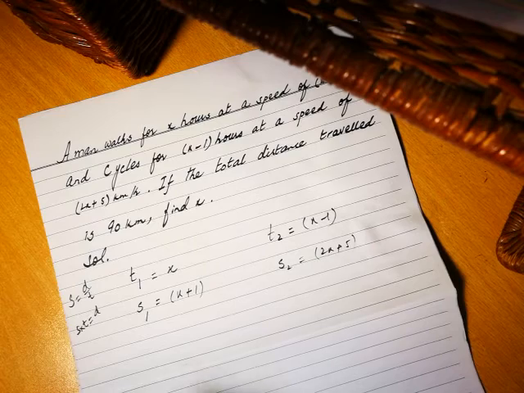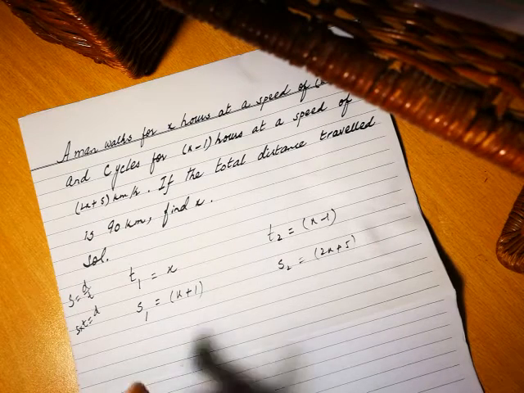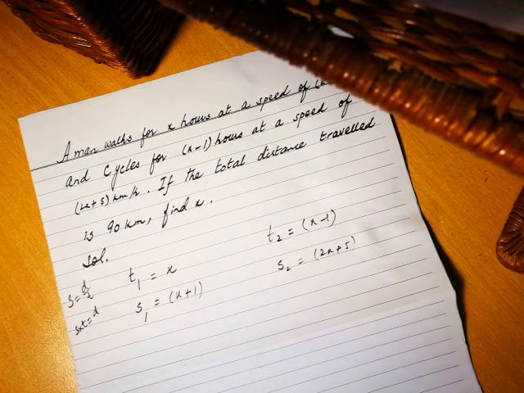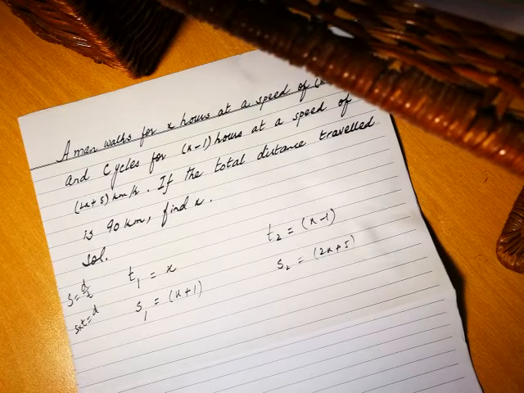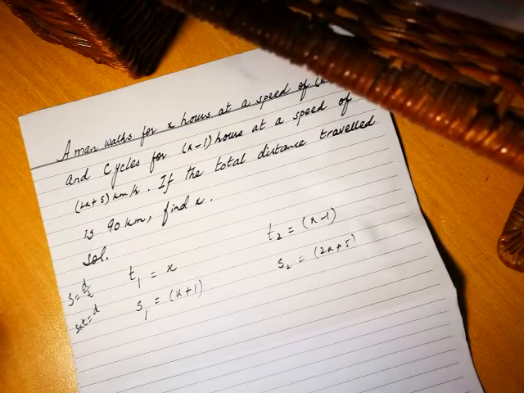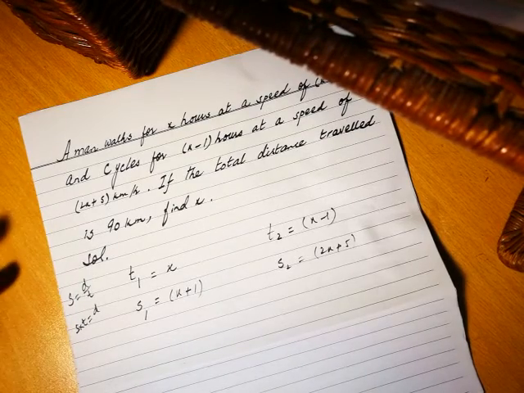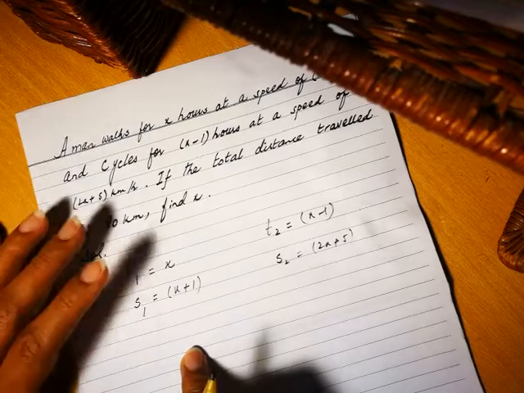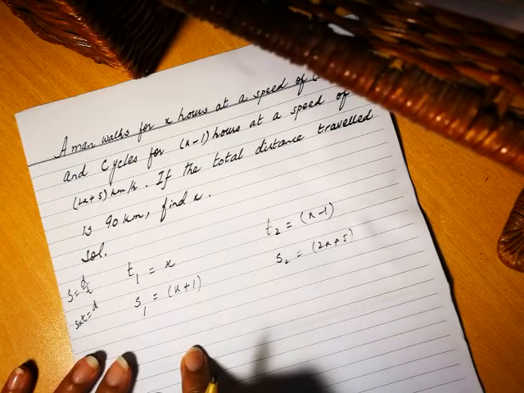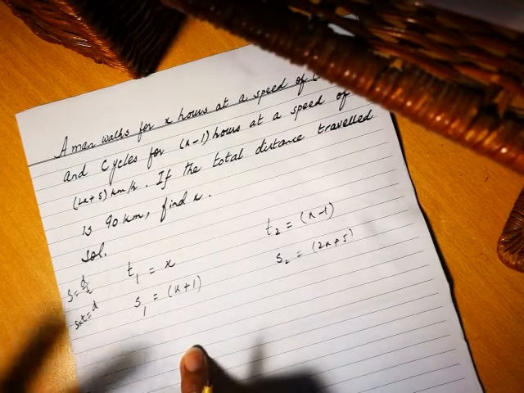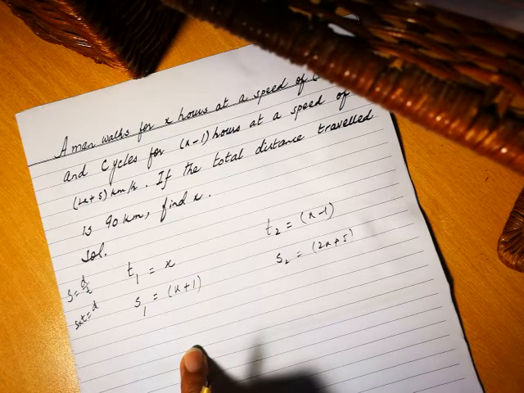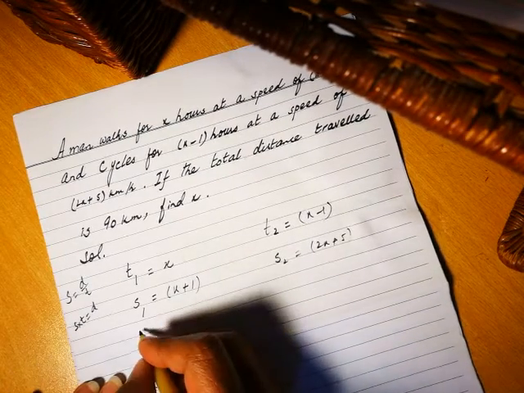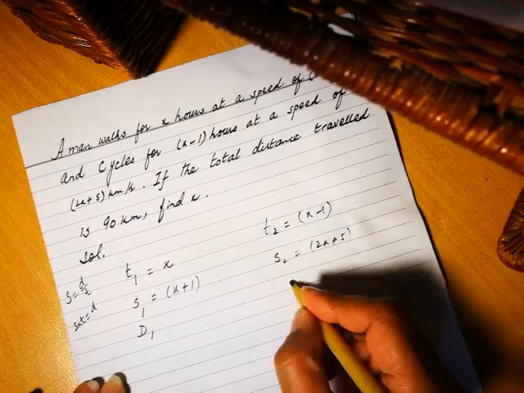What else is given? Read the last line: if the total distance traveled is 90 kilometer, what does it mean? That the distance is 90 kilometer. What is the distance? That is the total distance, because he is doing two distances. He is walking for some time and he is cycling for some time. So he is having distance 1 and he is having distance 2.